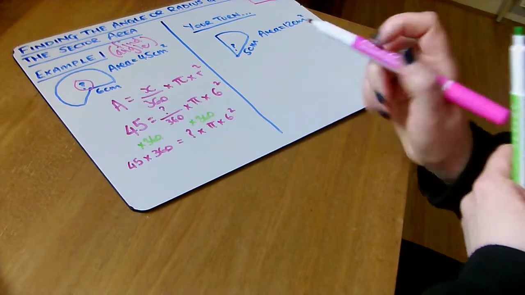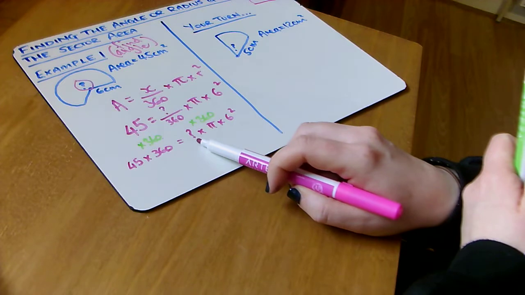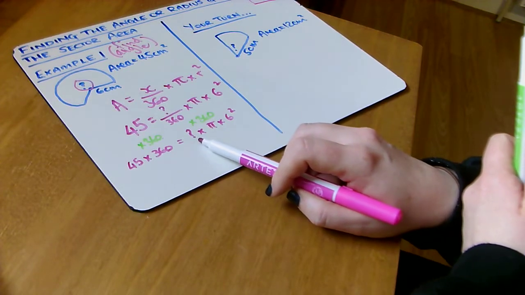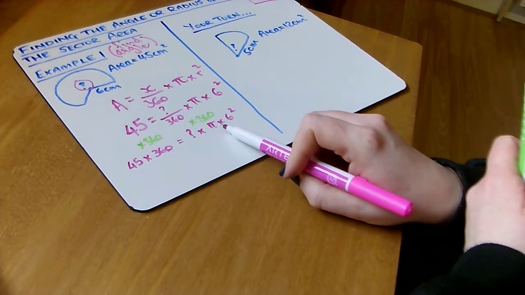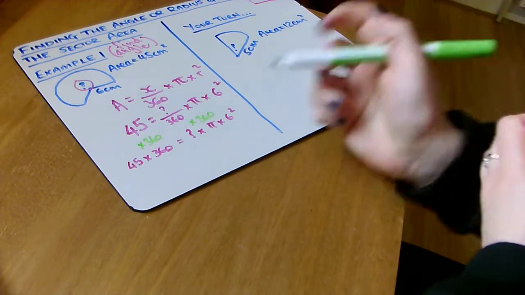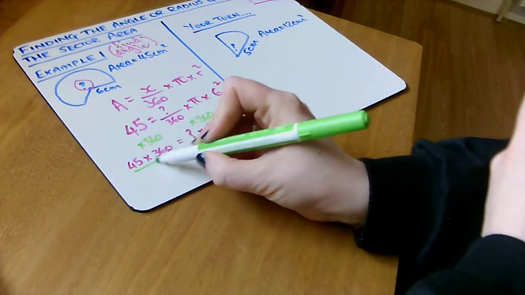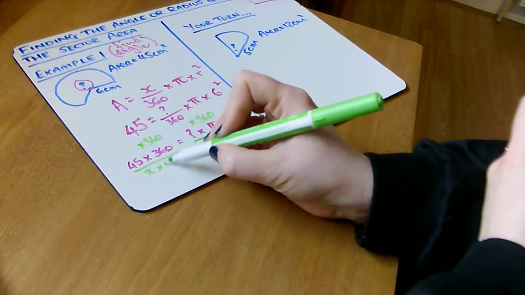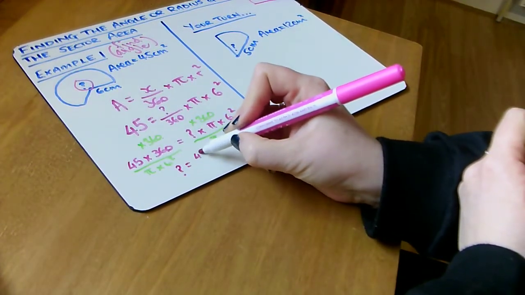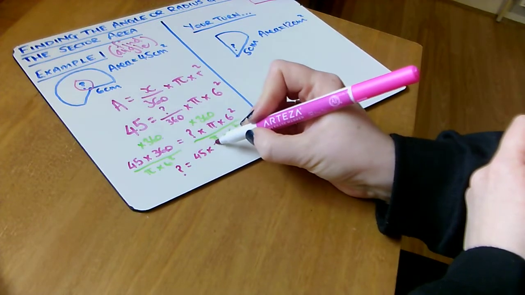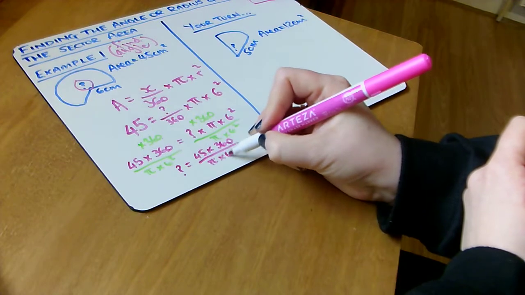Now, obviously I need the subject of my formula to be the question mark, which is the angle at the moment. And it's currently being multiplied by pi and 6 squared. So I'm going to need to divide both sides of the equation by pi multiplied by 6 squared. So I know then that my angle is 45 times 360, all divided by pi times 6 squared.